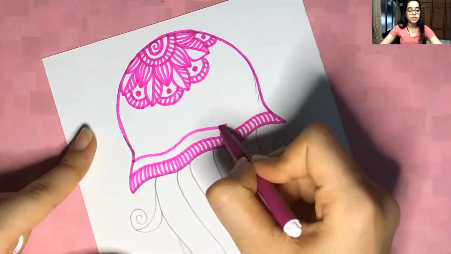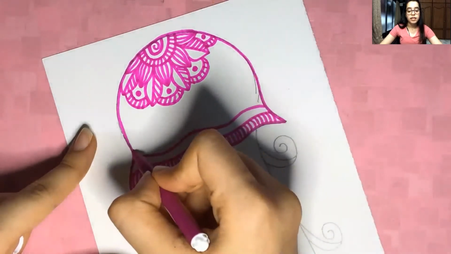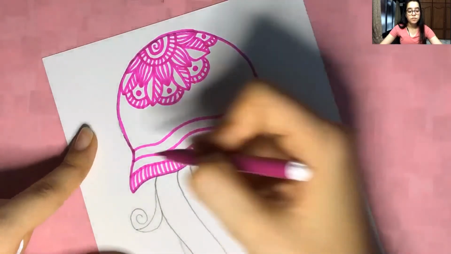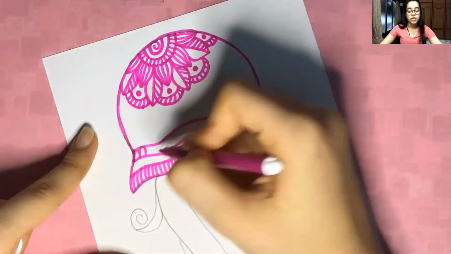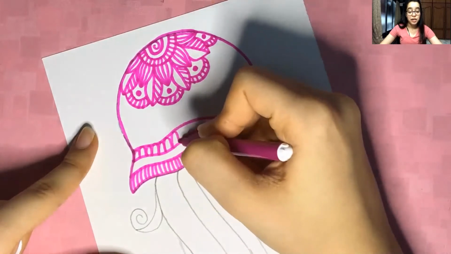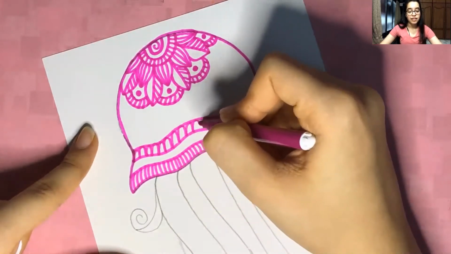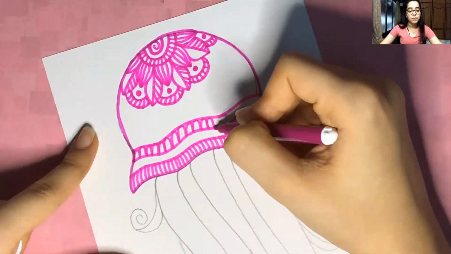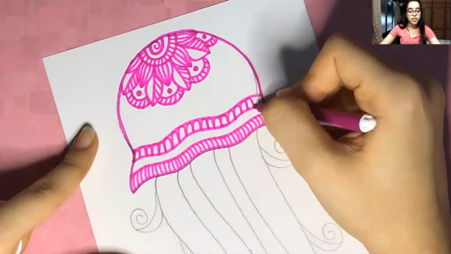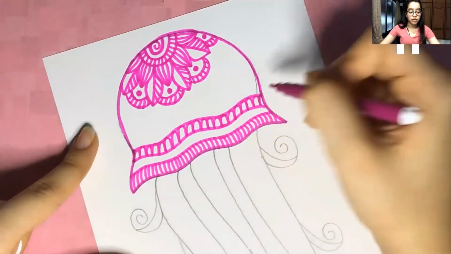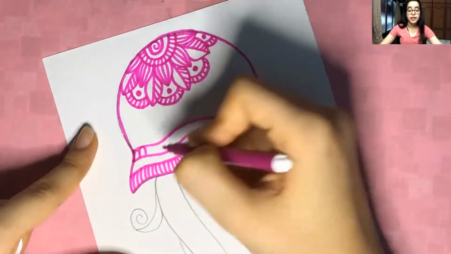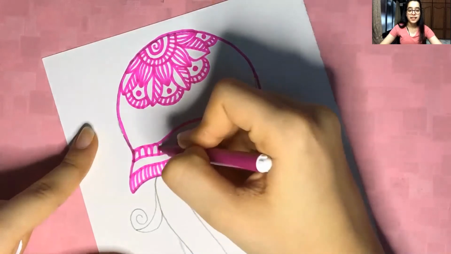So this is the first wavy line. Then there's a second wavy line. And now just in between the gap, you can draw these flower petal shapes. I think you all are aware about this pattern as well. This is nothing but the flower petal shape. So just filling in the gap with the help of this pattern. Here's a quick recap for you. Just filling in the gap with the help of flower petals.